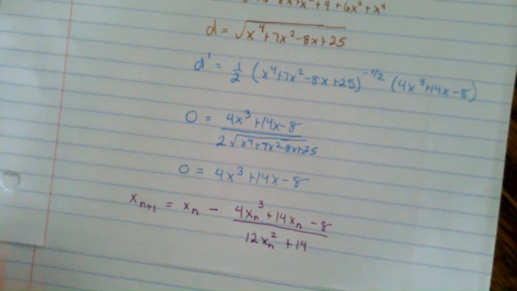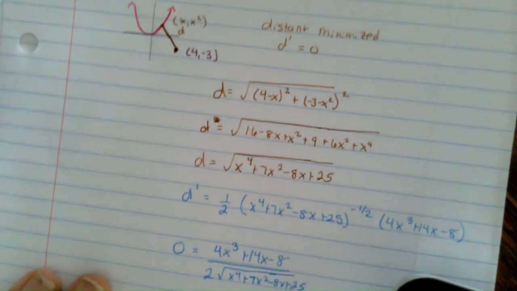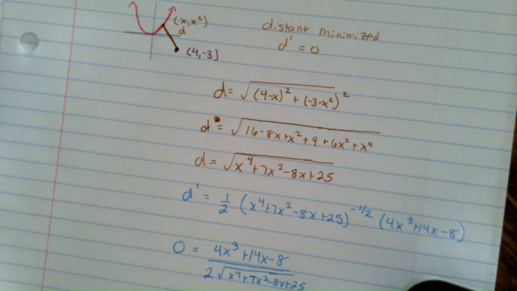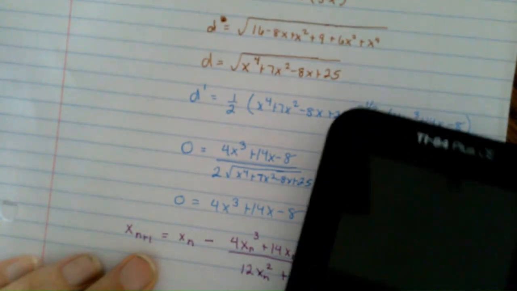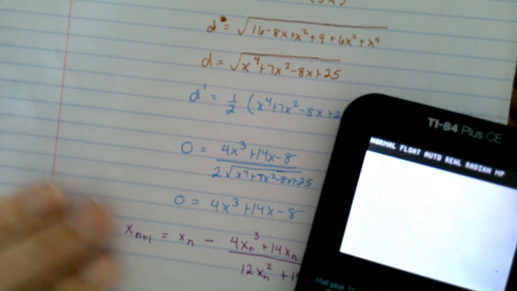Okay. So we know we don't want to get too far from 4. I don't care what our start number is. Do you want to go 2?